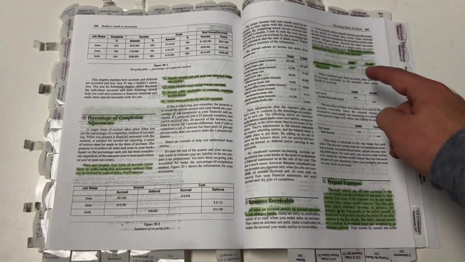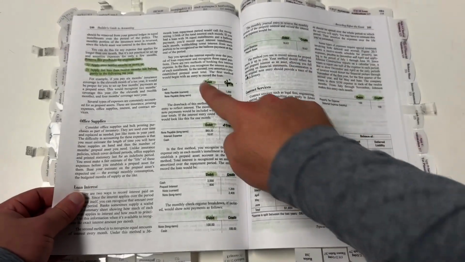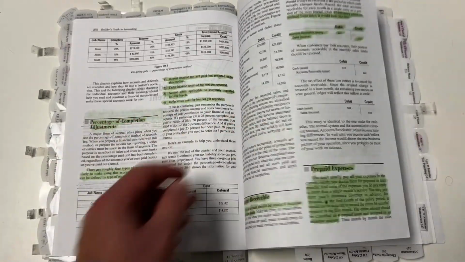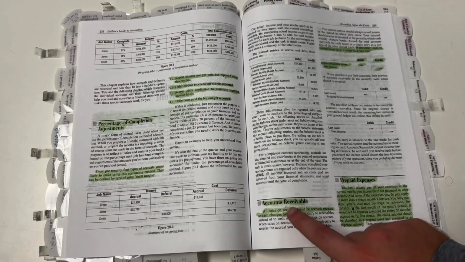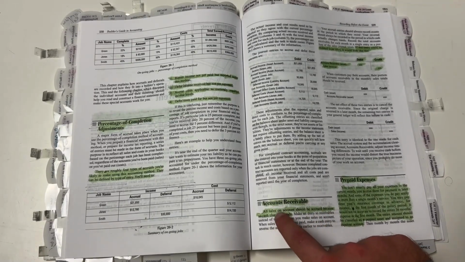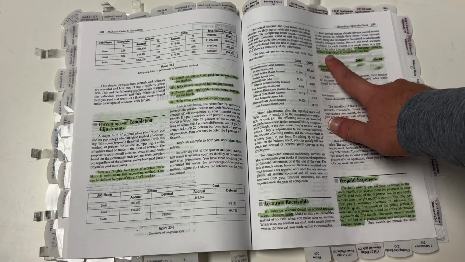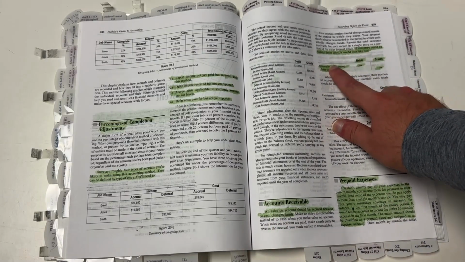So this is what I was talking about. They kind of go over the debits and credits here, and then on the next page as well, debits and credits, all of them pretty much. So accounts receivable, all sales on accounts should be accrued because no cash changes hands. Pretty important right there. If this entry could be isolated from sales, it would look like this.